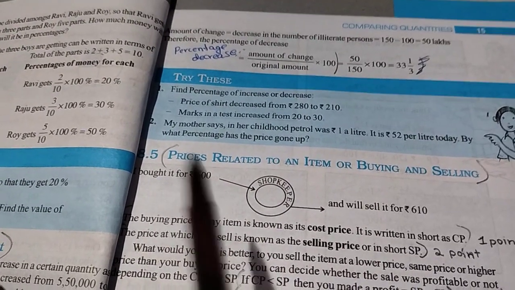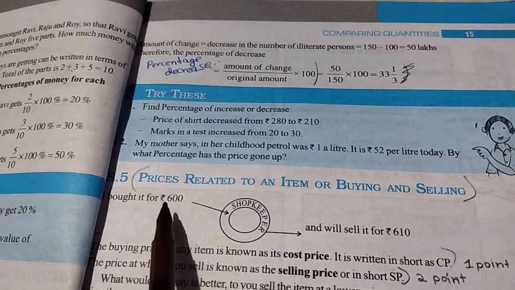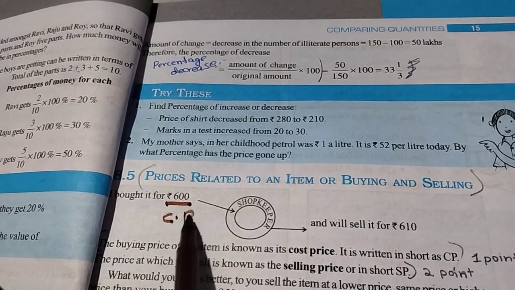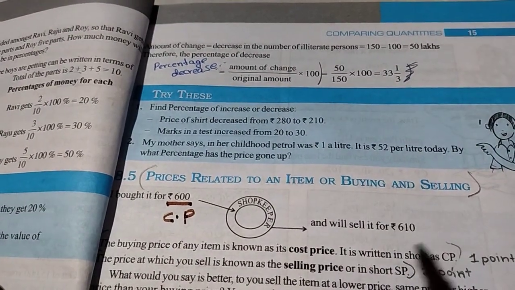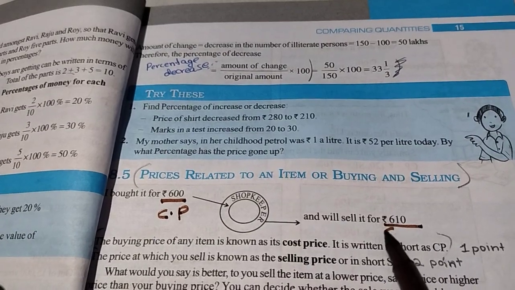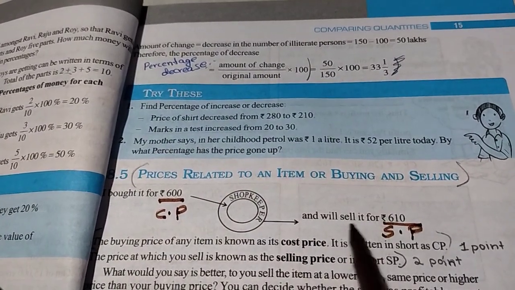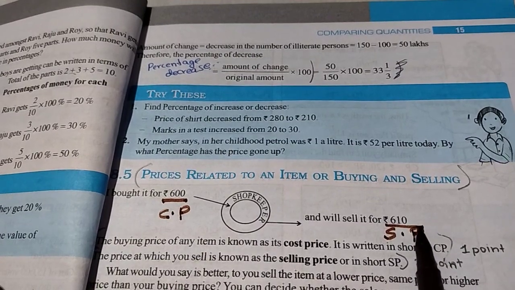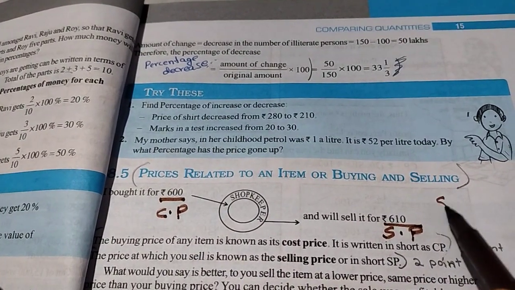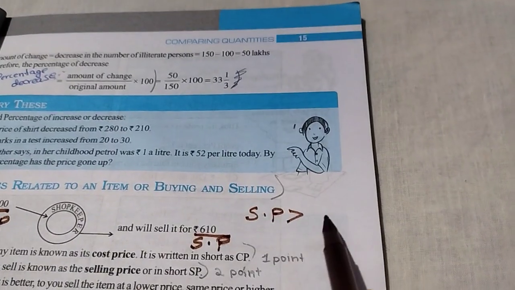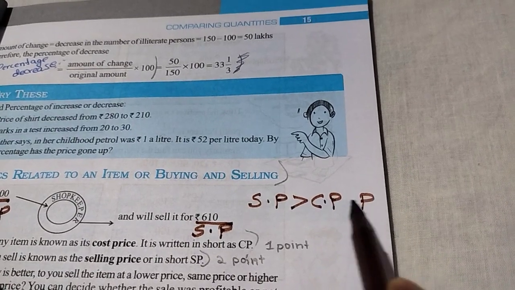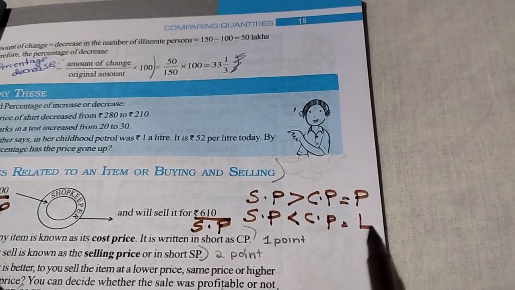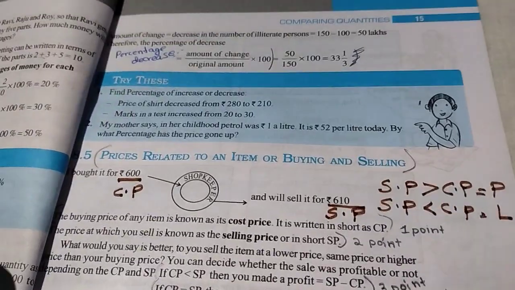Here the price for which he bought it, the actual price, is the cost price. And he sold it for 610, that is the selling price. Cost price and selling price. If the selling price is more and the cost price is less, SP is greater than CP, then it is profit. If SP is less than CP, then it will be loss. Okay.